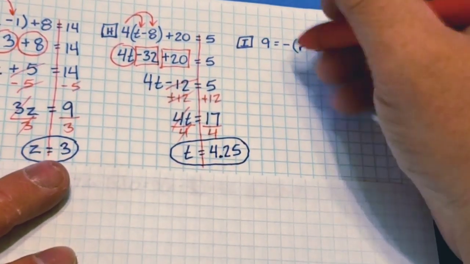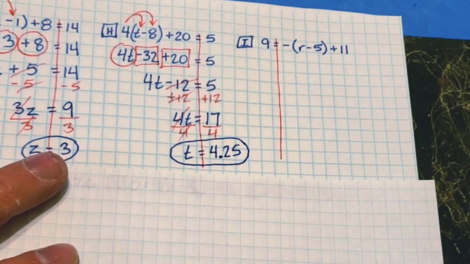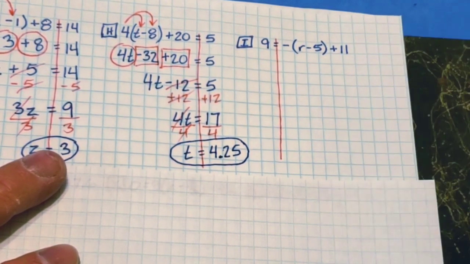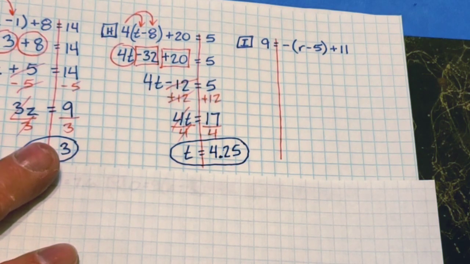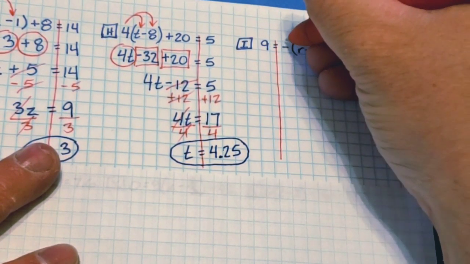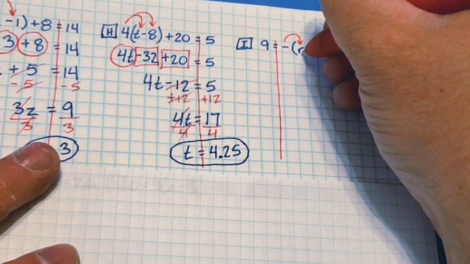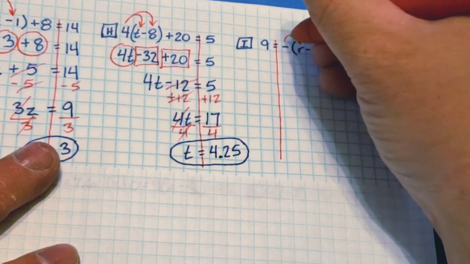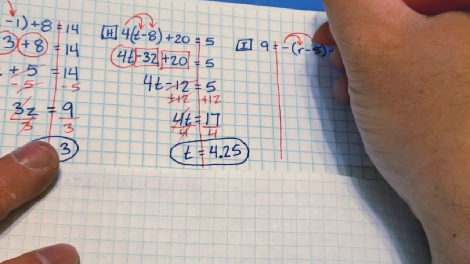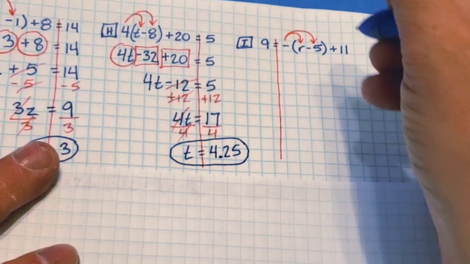Letter I. Here's the equal sign. We got 9 equals negative the quantity r minus 5 plus 11. All right, so what are we distributing here? We're distributing the negative. So what that's going to do is this r was positive. Well, when you distribute the negative, now it's negative. This is a negative 5. So when you distribute the negative, a negative minus a negative makes a positive.